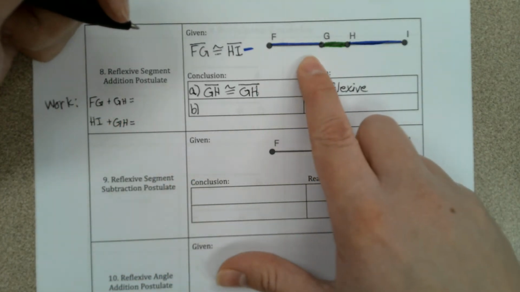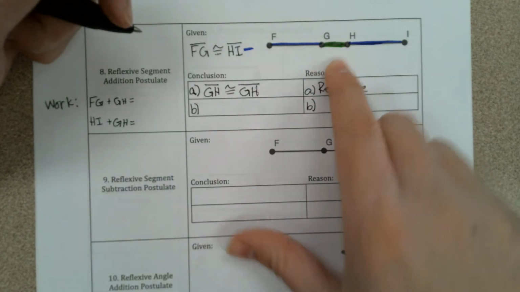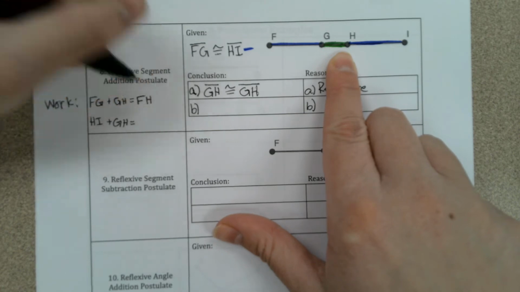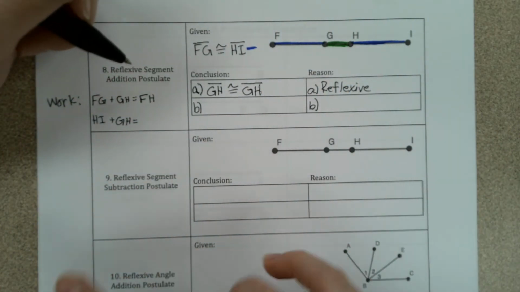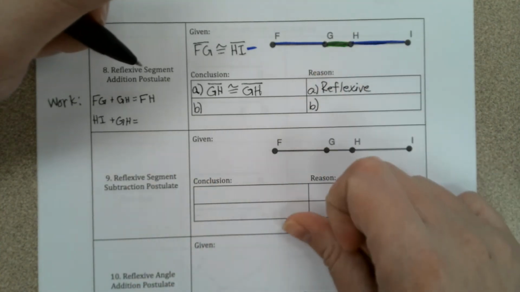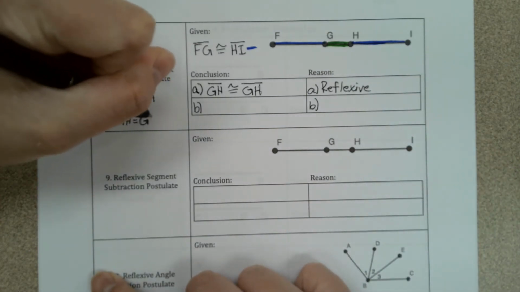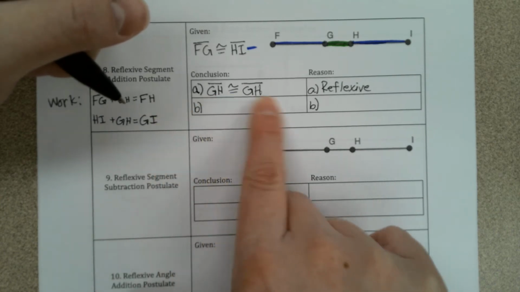If I take FG and add GH to it, what's that new segment if I have both of these together? FH. I hope you all can see that. FG plus GH is FH. Now I'm going to come down here and do the same thing with HI. HI plus GH is GI. So these are my new segments that I'm forming when I add these together.